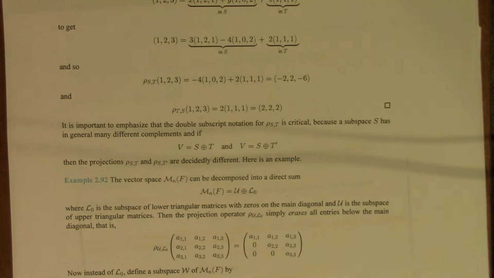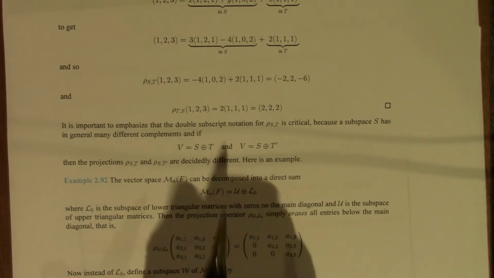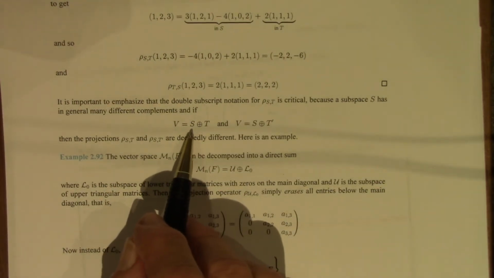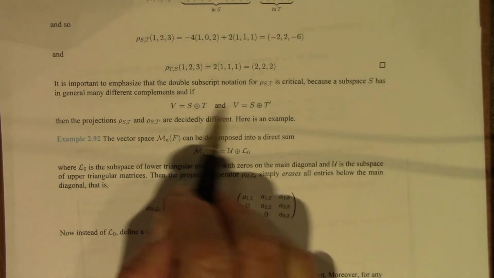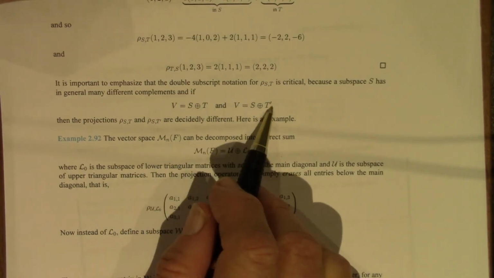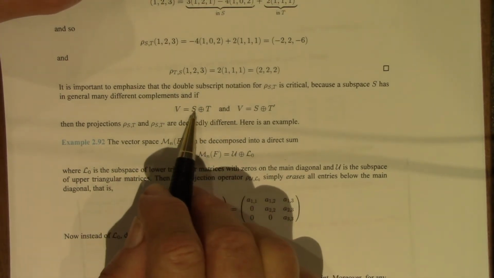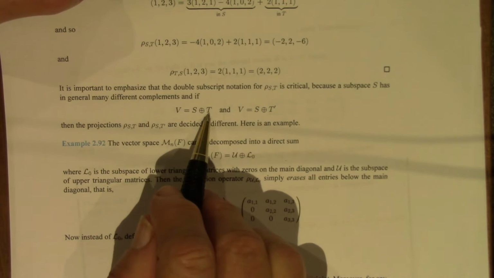There's no such thing as projection onto S. You have to specify the second component, the complement of S. Just to illustrate, if we use two different complements, we will get two different projections, even though it's onto the same subspace, it's along different subspaces.